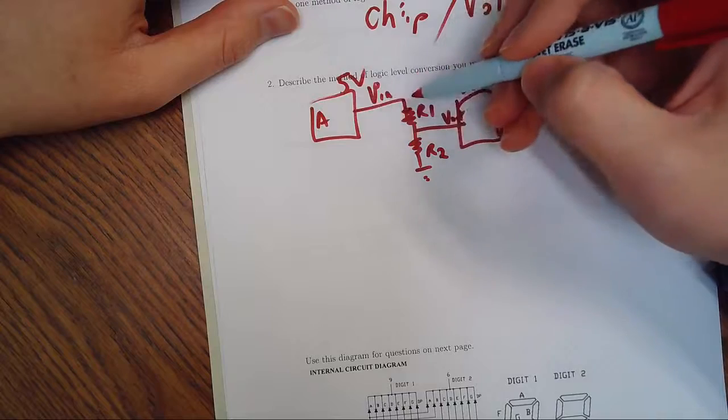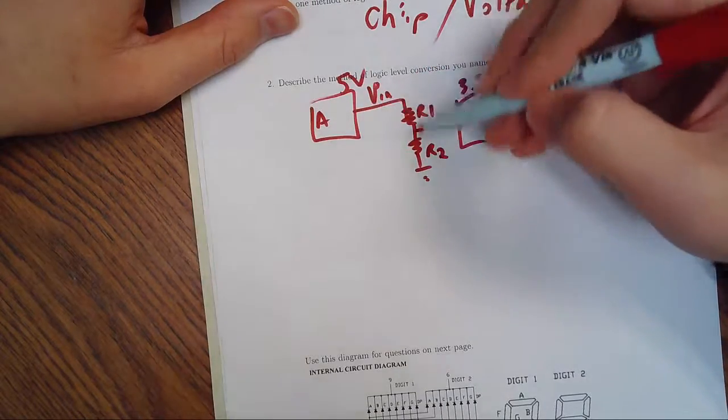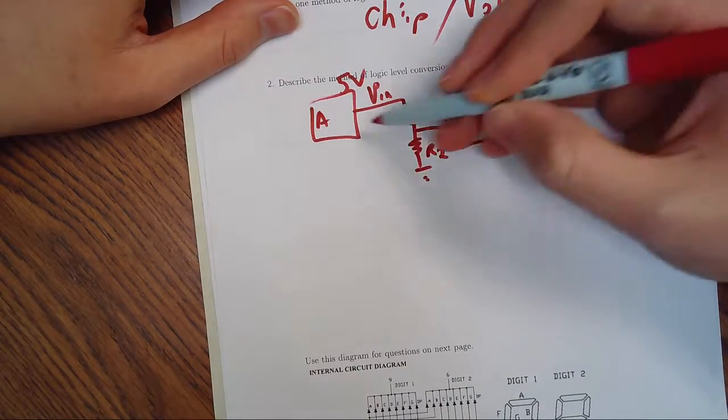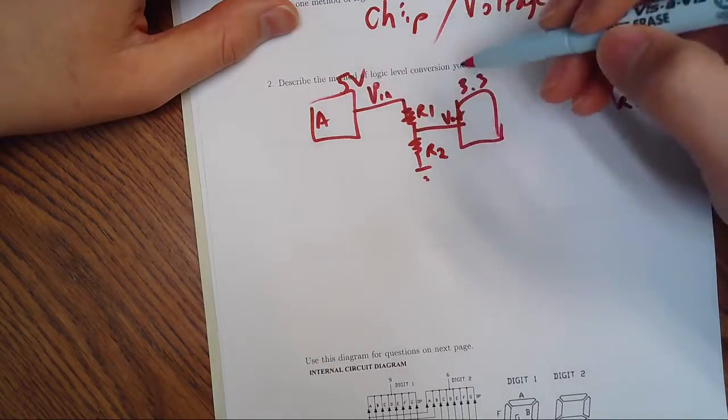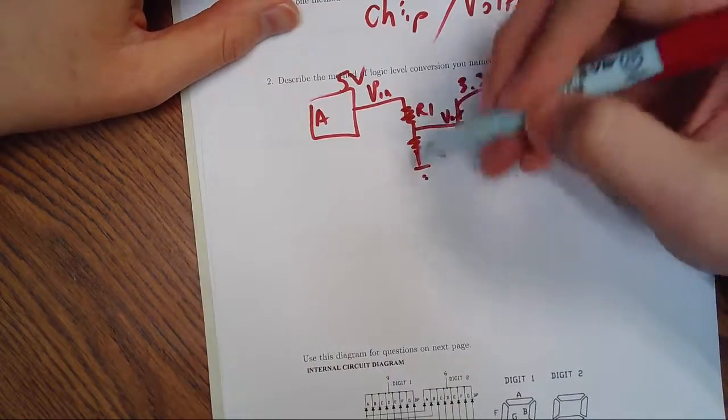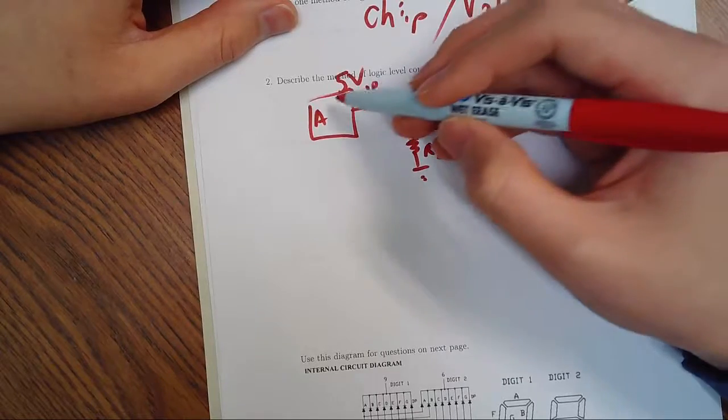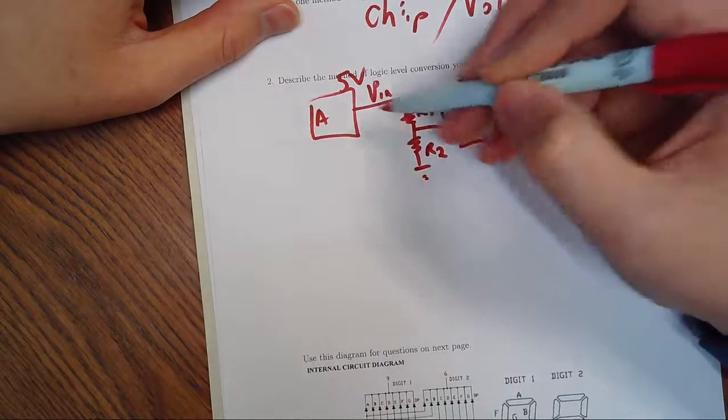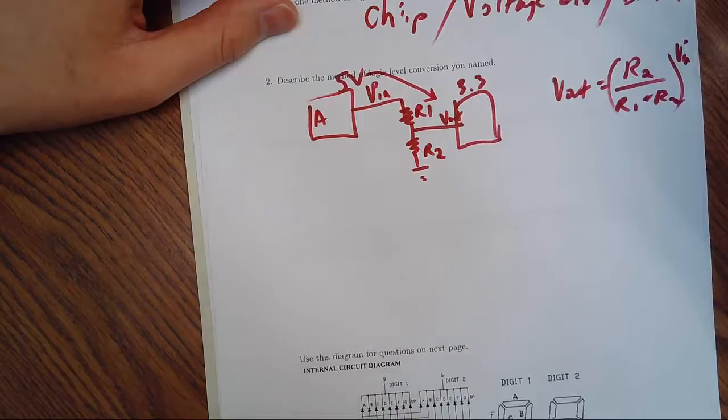Now the problem here is you can't sink or source current between the two systems. It's just the logic level that's being converted. You're going to burn some power on the resistors, and you can only go from high voltage to low voltage in one direction, this way.